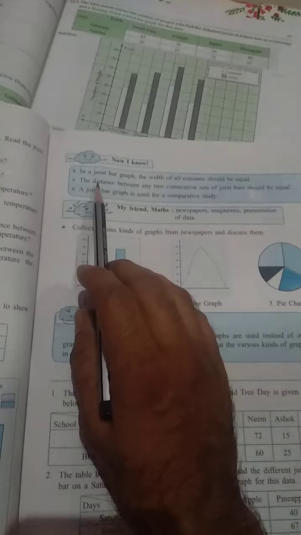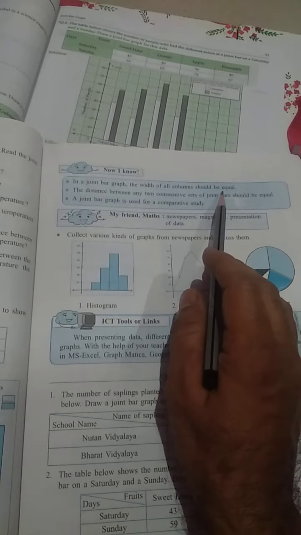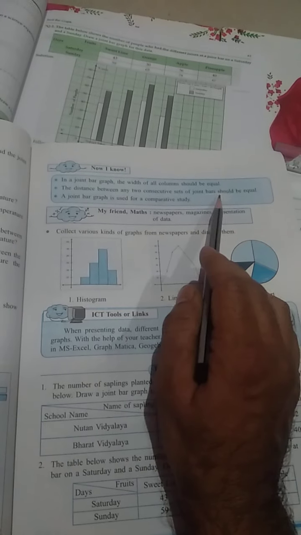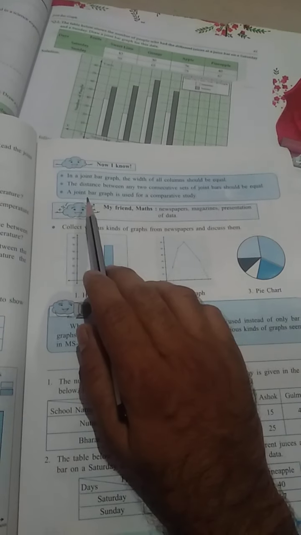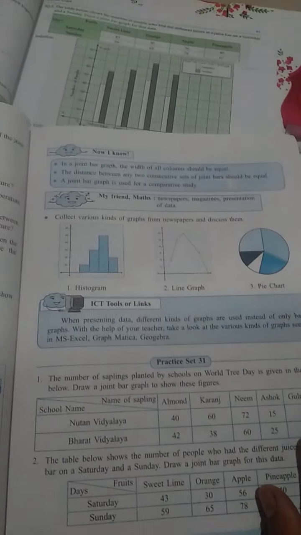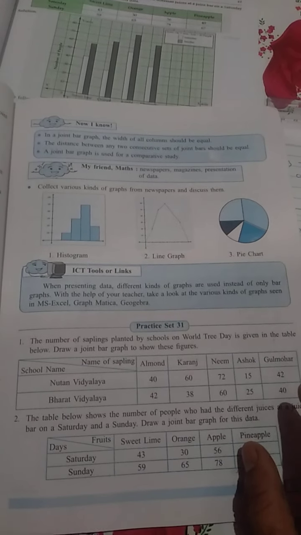When you are using graph paper, you have to use a pencil compulsorily. In the joint bar graph, the width of the columns should be equal. Again, the distance between any two consecutive sets of joint bars should be equal. And a joint bar graph is used for comparative study. We have to remember this point. In the next video, we'll go for our practice set number 31.